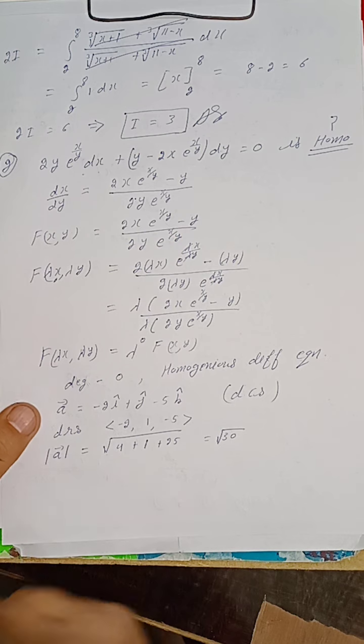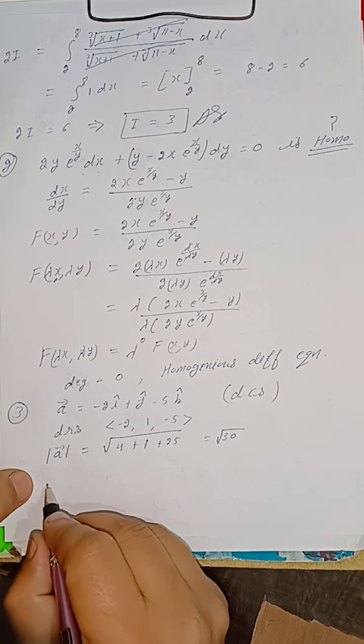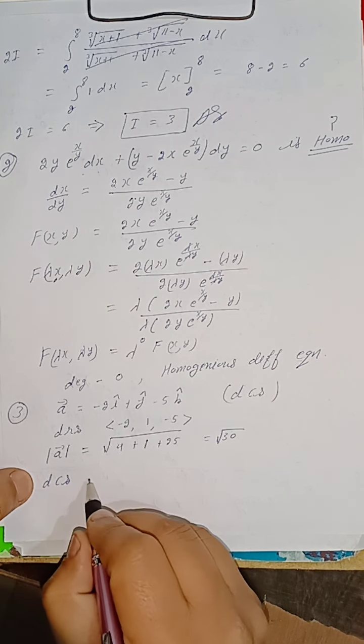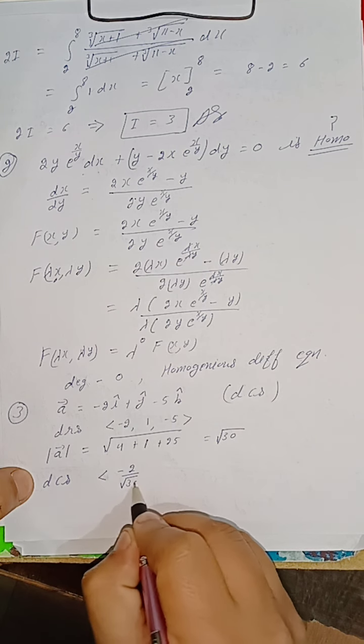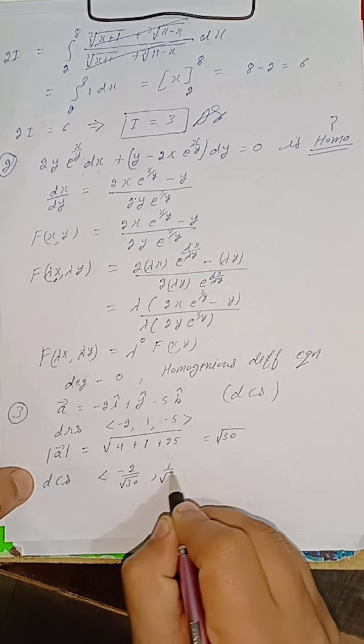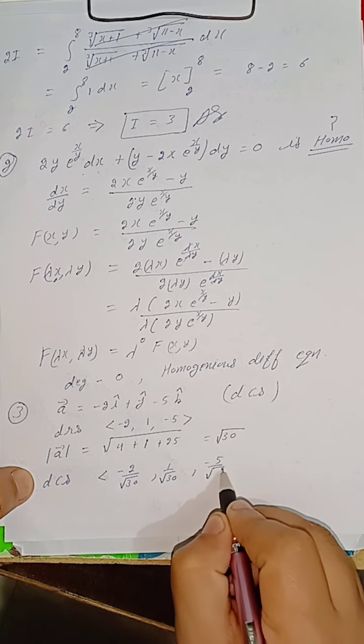So when we divide each of the DRs, that is direction ratios, by the magnitude of the given vector, we get the direction cosines. So the direction cosines are 2 upon square root 30, 1 upon square root 30, and minus 5 upon square root 30.